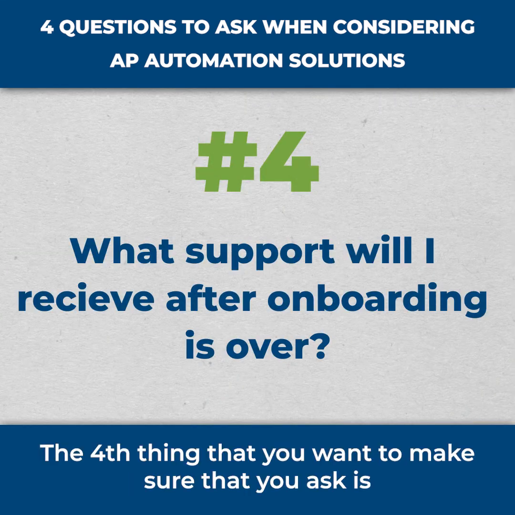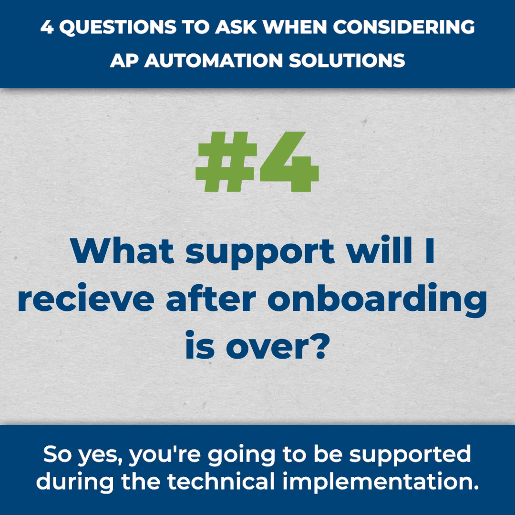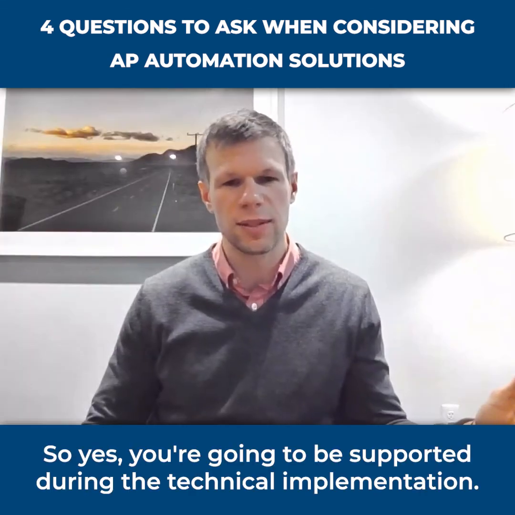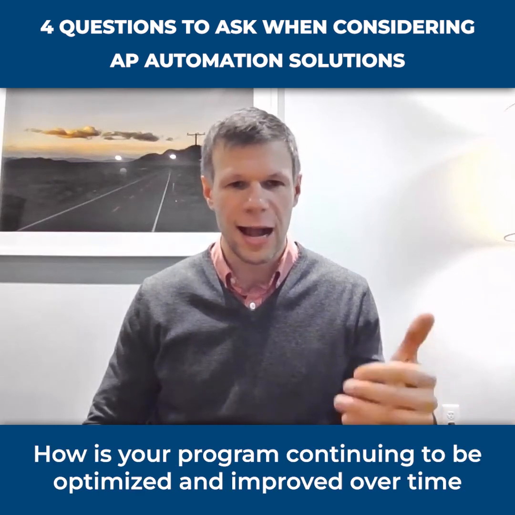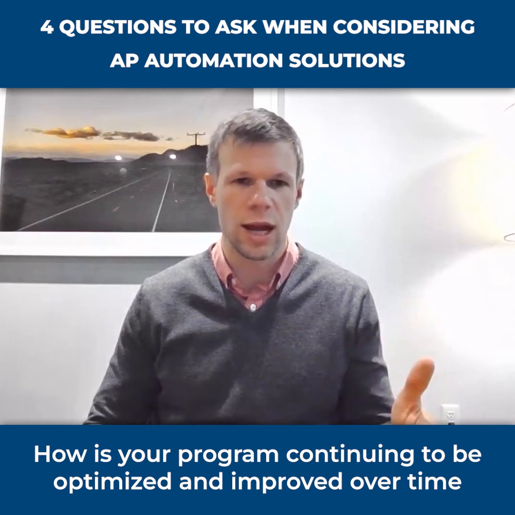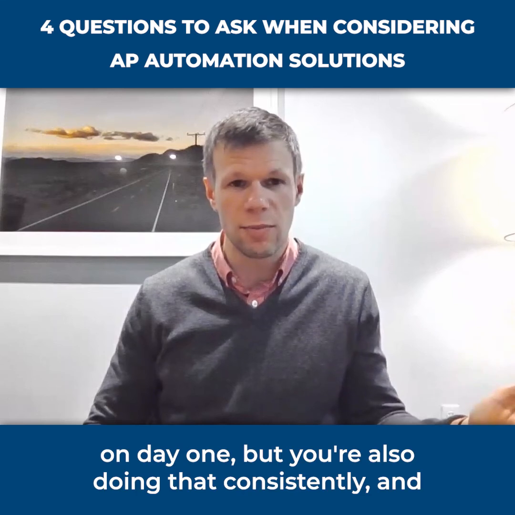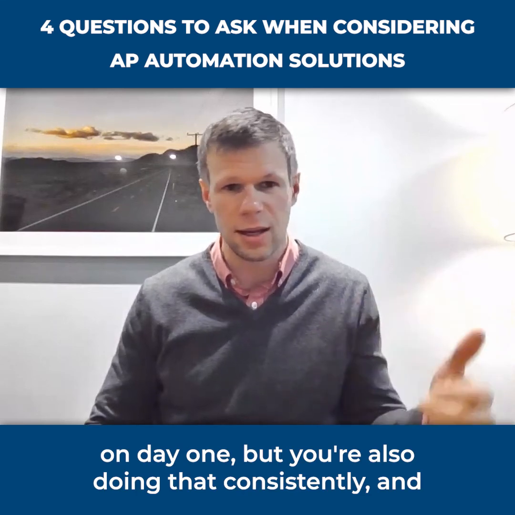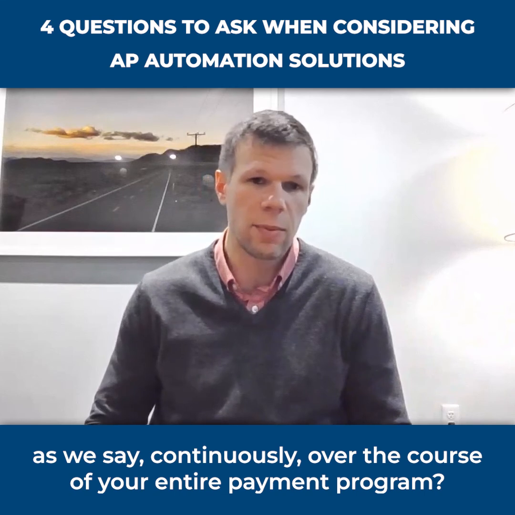The fourth thing that you want to make sure that you ask is, how will your program be supported to drive results long term? So yes, you're going to be supported during the technical implementation, but after that point, what does support look like? How is your program continuing to be optimized and improved over time so that you're not just capturing your vendors on day one, but you're also doing that consistently and, as we say, continuously over the course of your entire payment program?